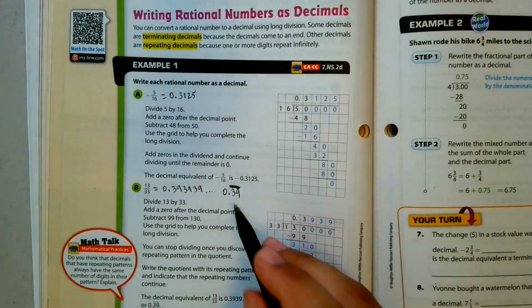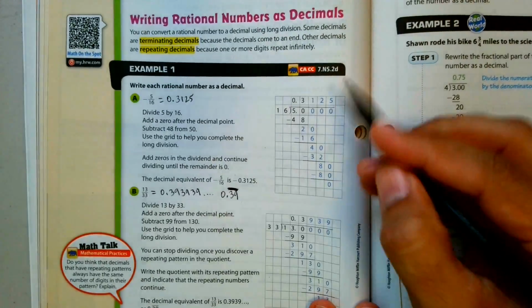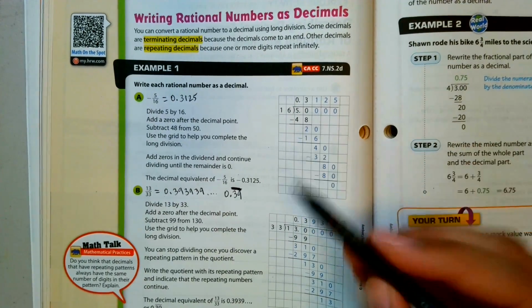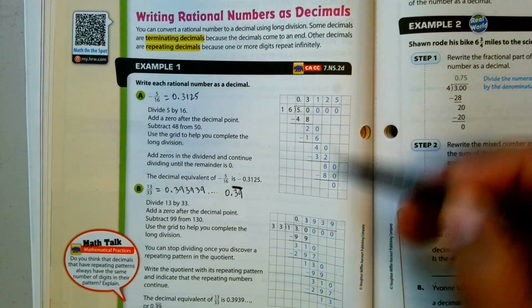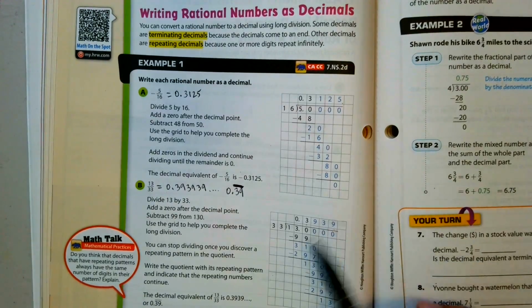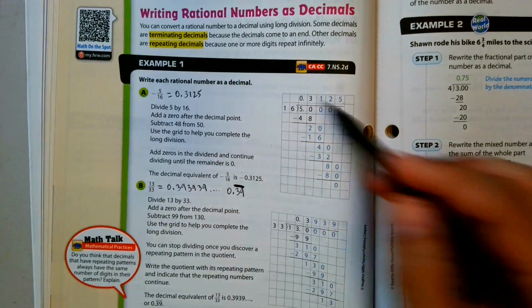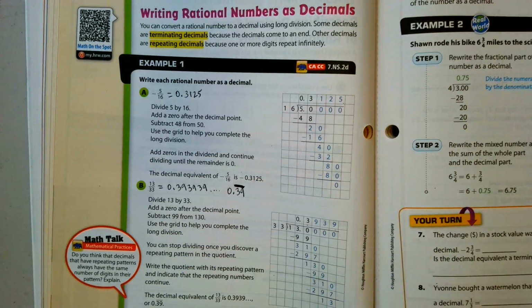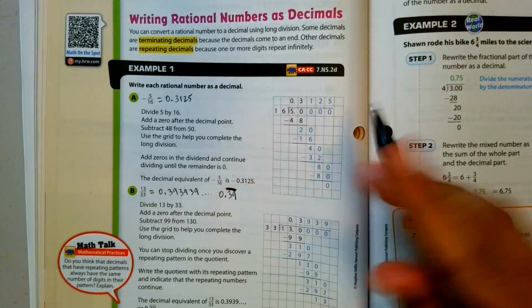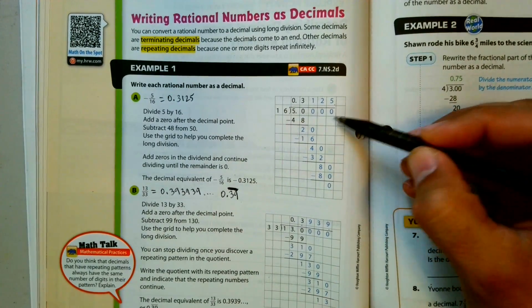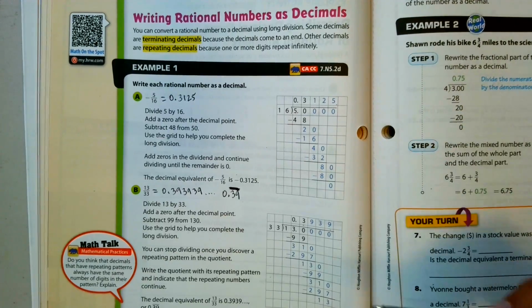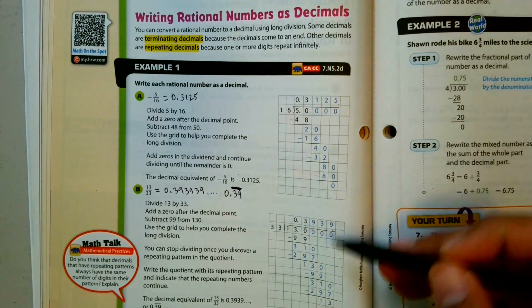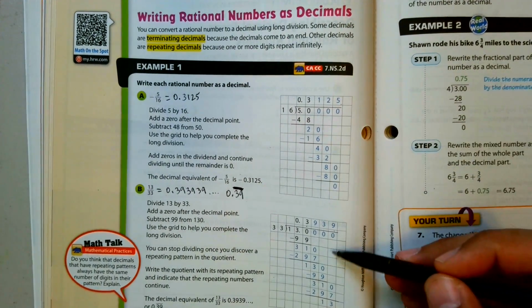Okay, that means it repeats forever. So that's essentially what these do, using long division to figure out if it's a terminating decimal or a repeating decimal. That's what we're trying to figure out. Cool? Cool. Now, if you don't remember how to do long division, I'm going to have to put another video together that shows you how to do long division.